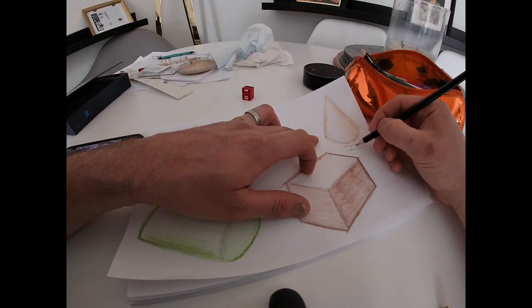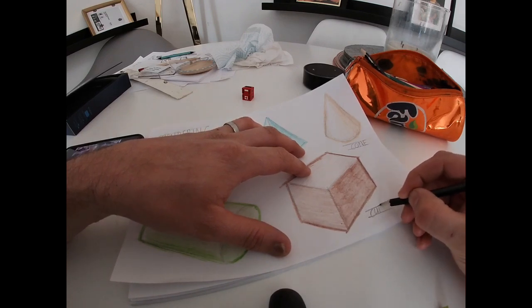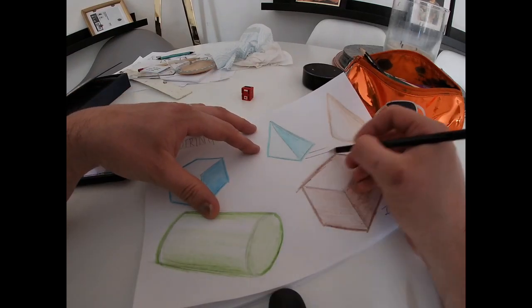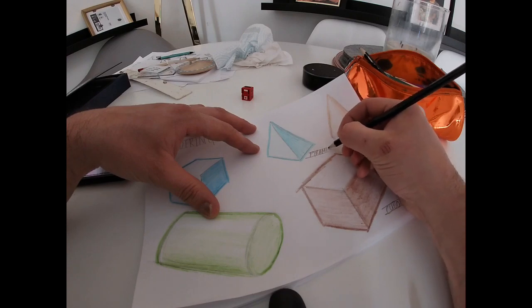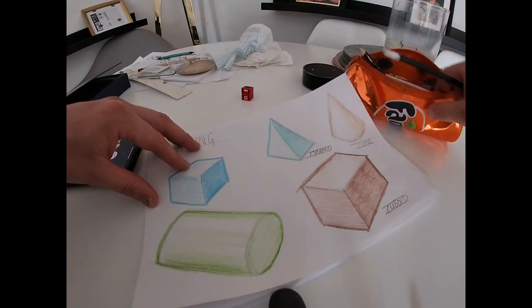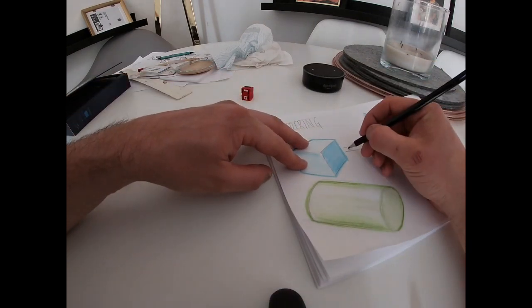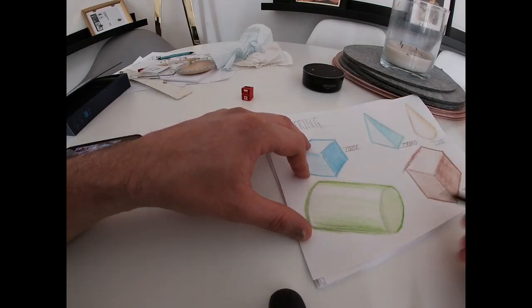So, capital letters, we've got a cone here, cuboid, we've got pyramid, cube, and finally down here, cylinder.